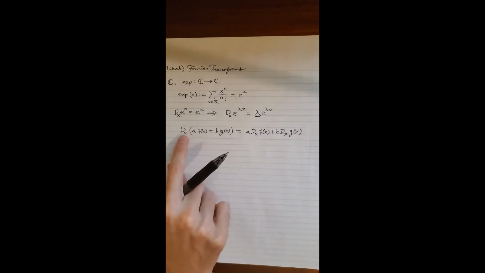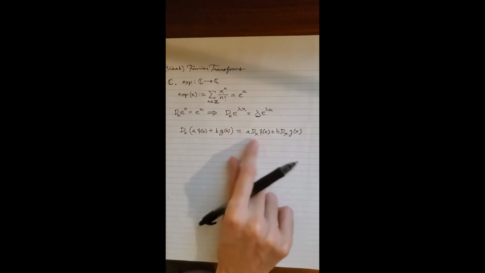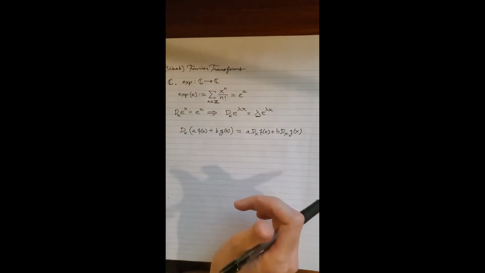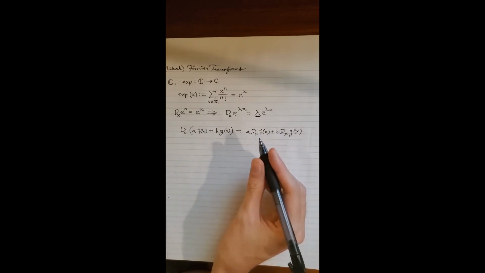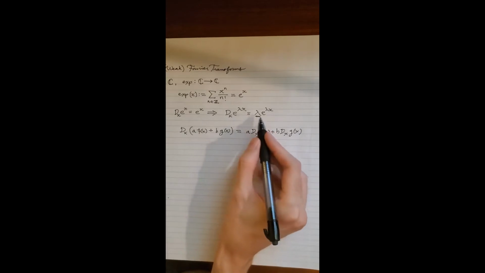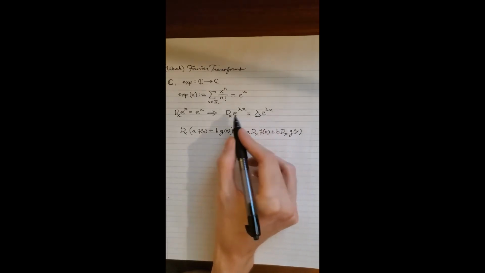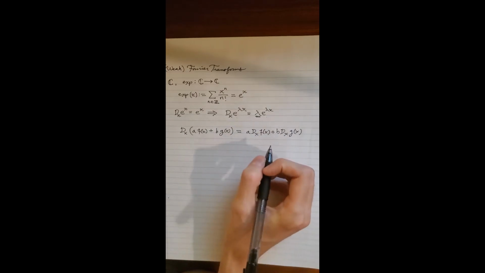It distributes over both addition and scalar multiplication, and that's what makes it a linear operator. So if we can write an arbitrary function as a series of exponential functions, then taking the derivative of that function is going to be very easy.